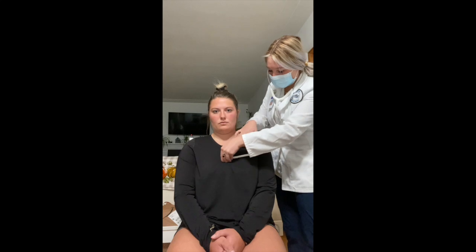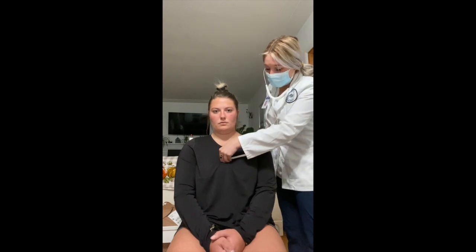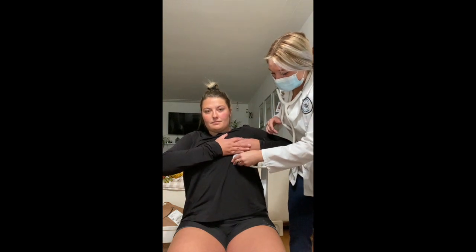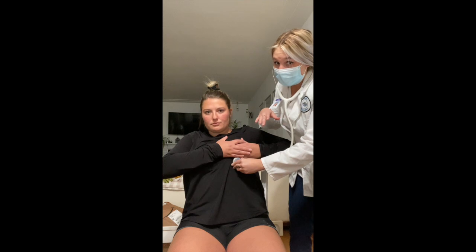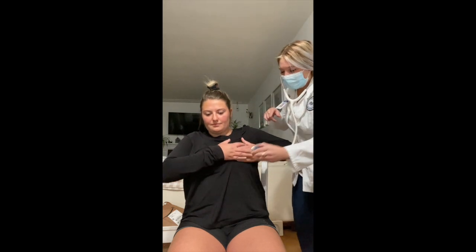Going down to the fourth intercostal, this is the tricuspid. And then one more time, I'm listening. This is the mitral, apex of the heart. I'm listening for an apical pulse, and I would listen here for 1 minute. Okay, thank you.